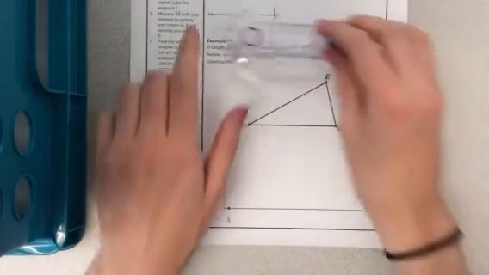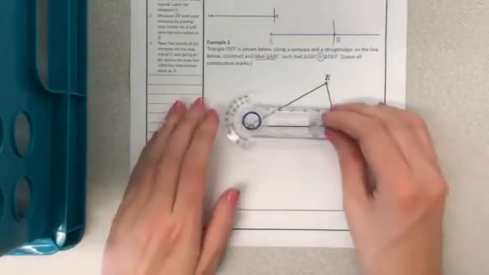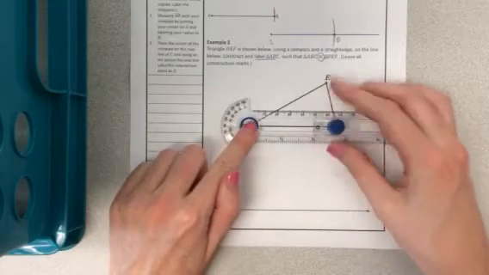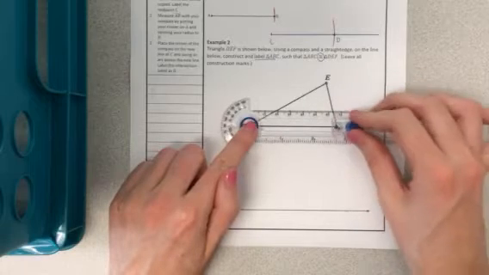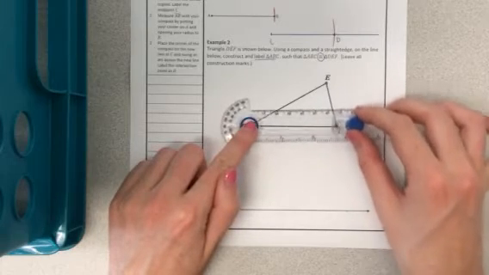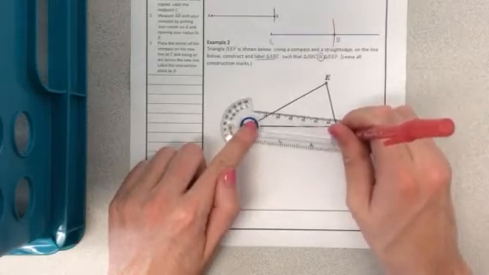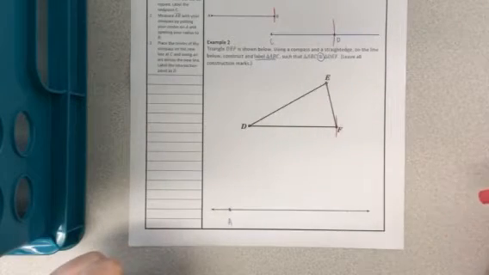So we just talked about up here how you can copy the length of segments. Well, I'm essentially going to do that same exact thing. So I'm going to put my compass here on D. I'm going to open my radius up so I can measure the length of DF. So I can figure out how far away from A down below does my next point have to be. I'm going to swing a little arc here, again, to prove to the grader that I in fact measured that.